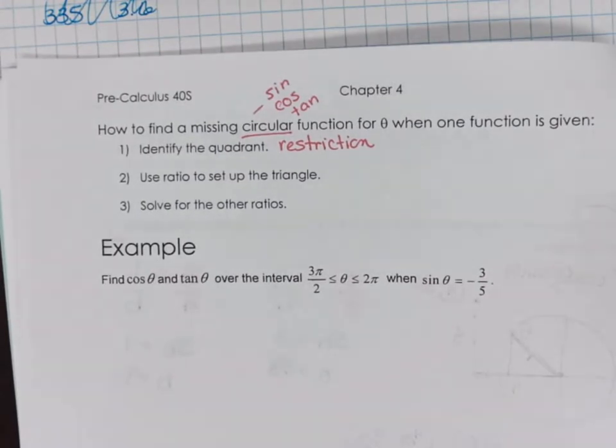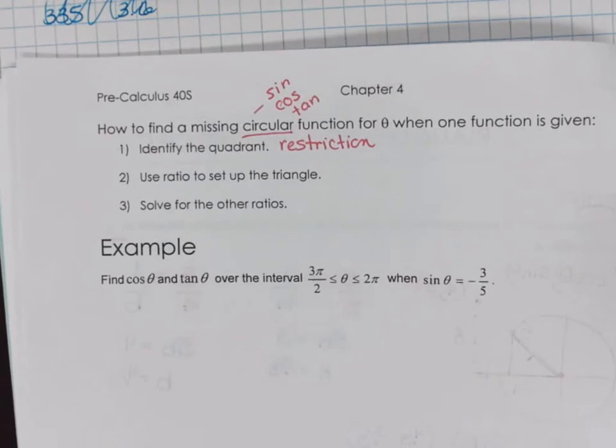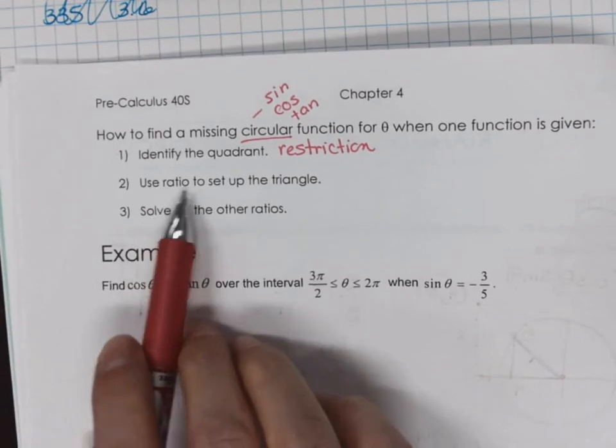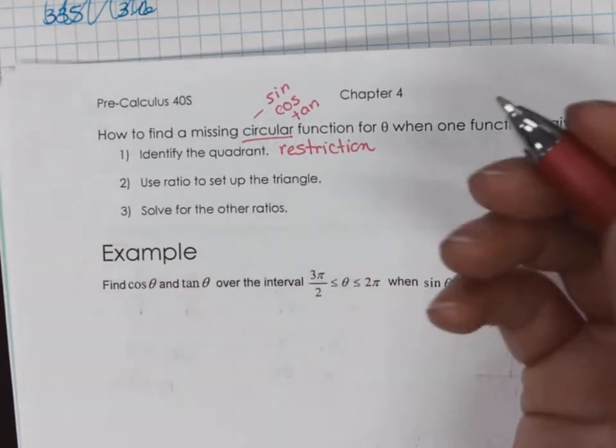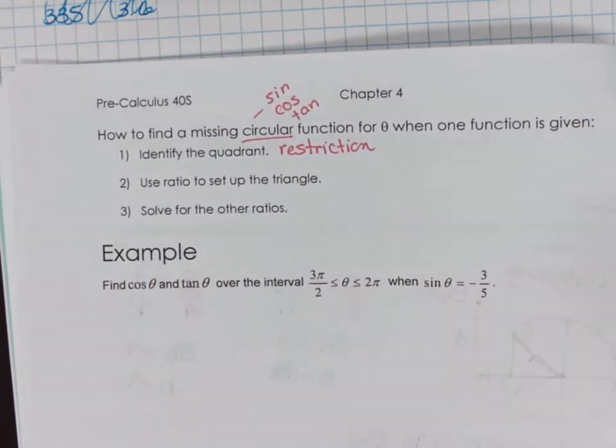So I know I threw some restrictions in the last assignment? Two assignments ago? Last assignment. And it was painful, and I definitely didn't do a good enough job explaining what they meant. And then we're going to use a ratio to set up the triangle. And then we're going to solve for the other ratios. Easy peasy, right?